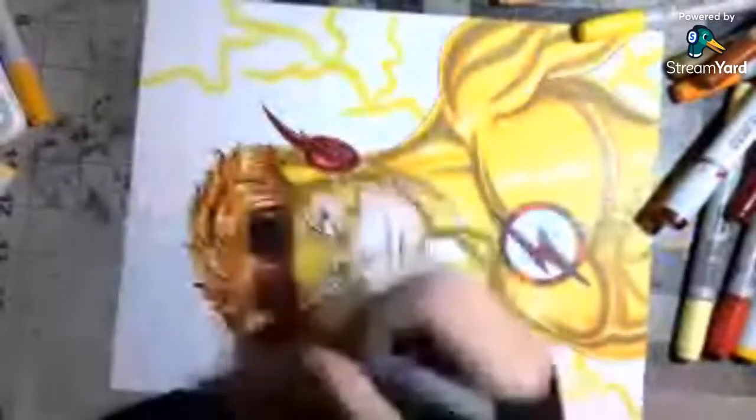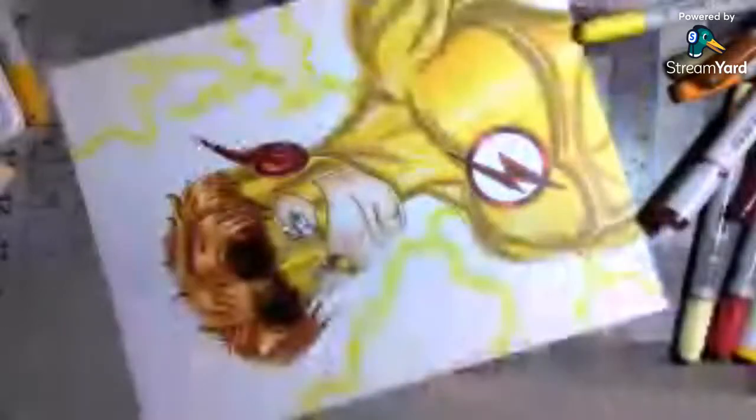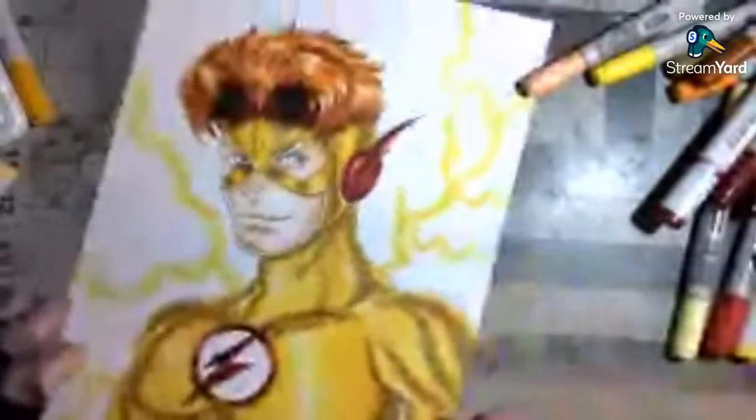Yeah, I'll have some brown in just a minute. All right. Should be it for the red on Wally for now, anyways.